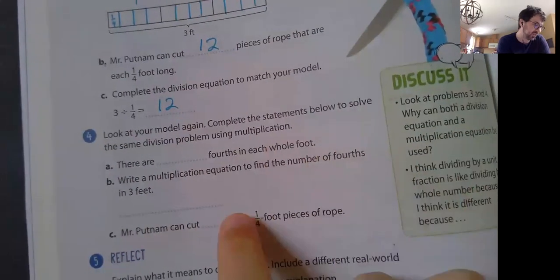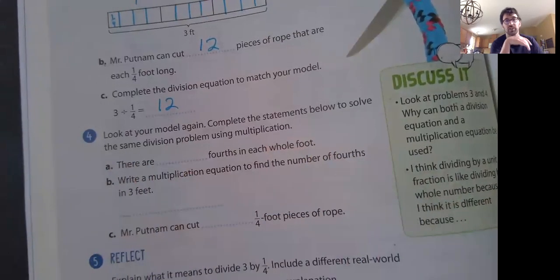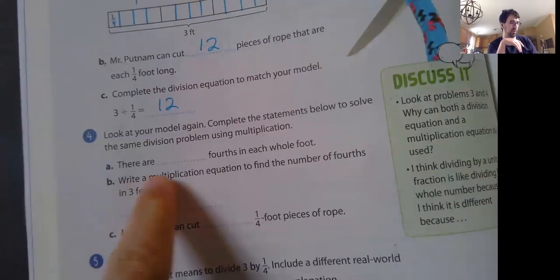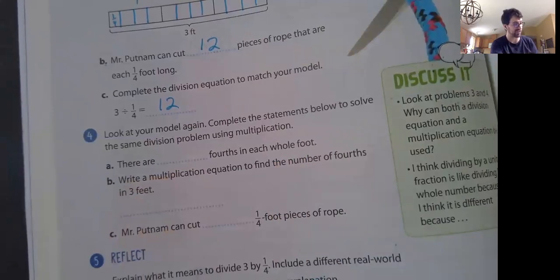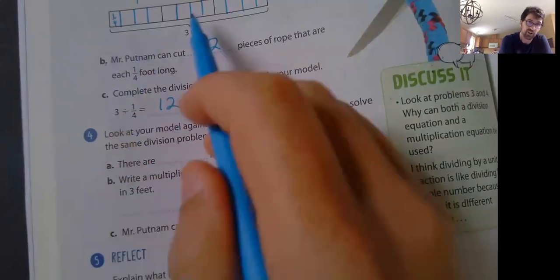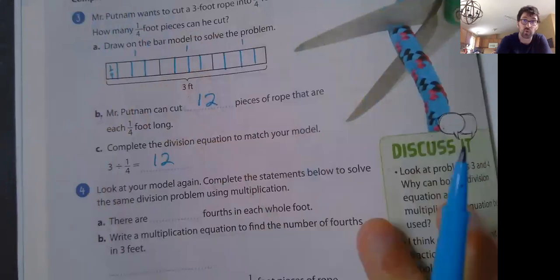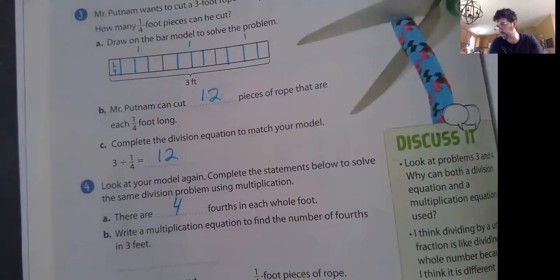Complete the statements below to solve the same division problem using multiplication. So again, we always use multiplication, like we already talked about. Okay. There are blank fourths in each whole number, like I already talked about. I kind of already prefaced this, didn't I? Okay. There are how many fourths in each whole foot? Well, we already talked about up here that in 1 whole foot there are 1, 2, 3, 4, because 4 fourths make a whole, so there's 4 fourths, right? There are 4 fourths, correct?